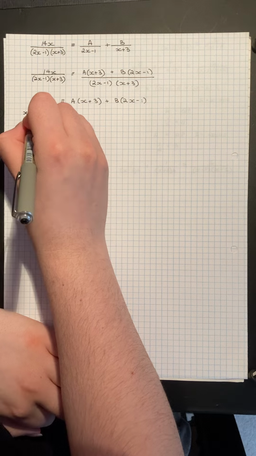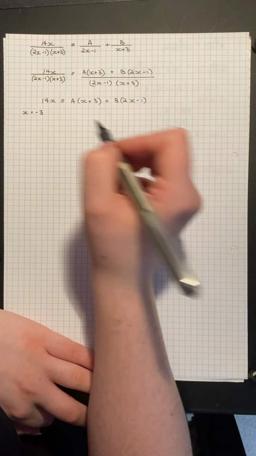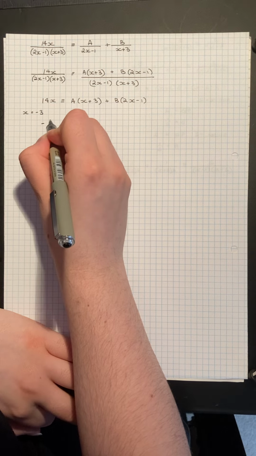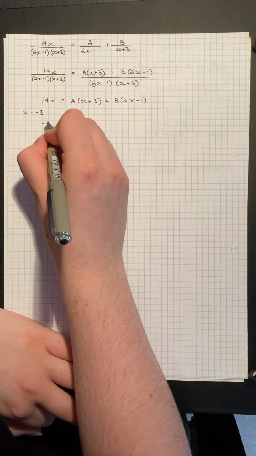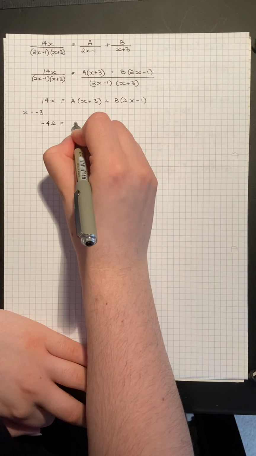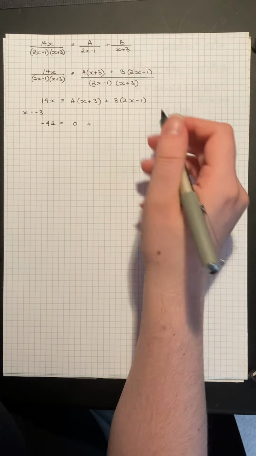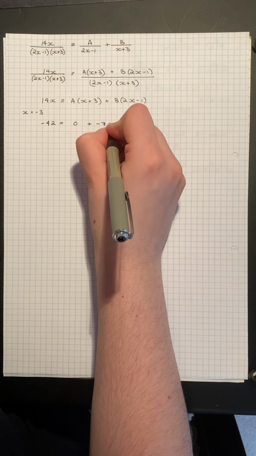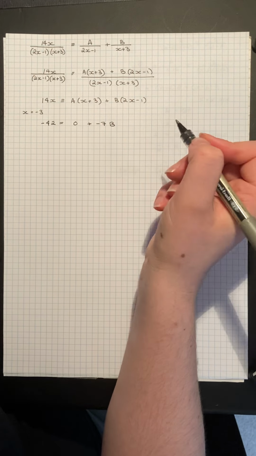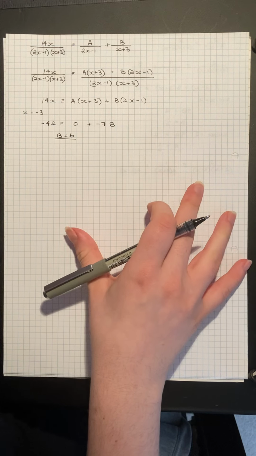So let's sub in x equals minus 3. Then we end up with 14 times minus 3, which is minus 42. That would be 0. And then substituting in minus 3 here, we would have minus 6, take away 1, which is minus 7, b. Alright, now simplifying that down, we end up with b equals 6.